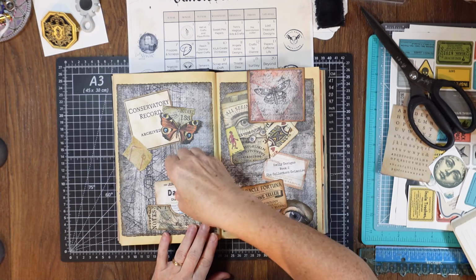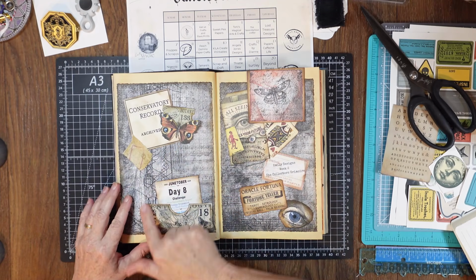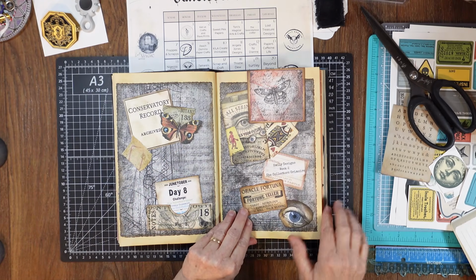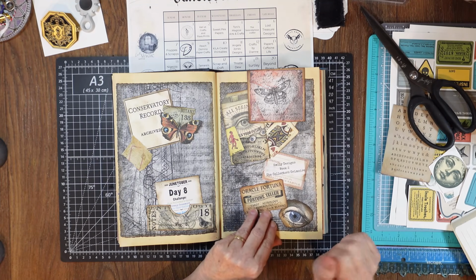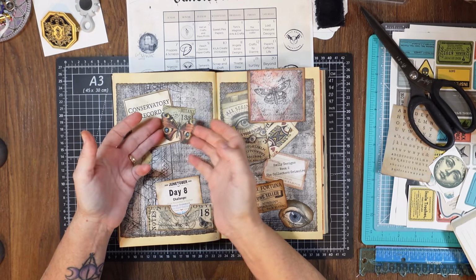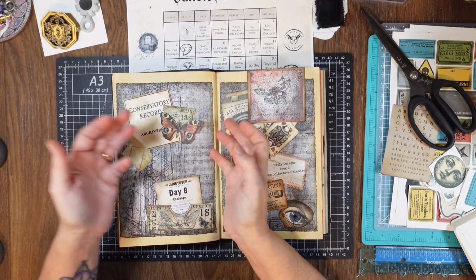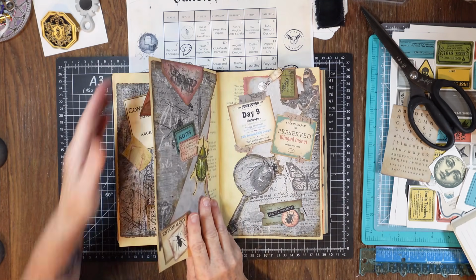I used my little day 8 tag here in the pocket, did a little bit of sewing, and added Emily Designs Week 2 Spotlight, the Collector's Grimoire. And here for my butterfly, I only attached it in the center so it would have a little bit of movement. So that's day 8.